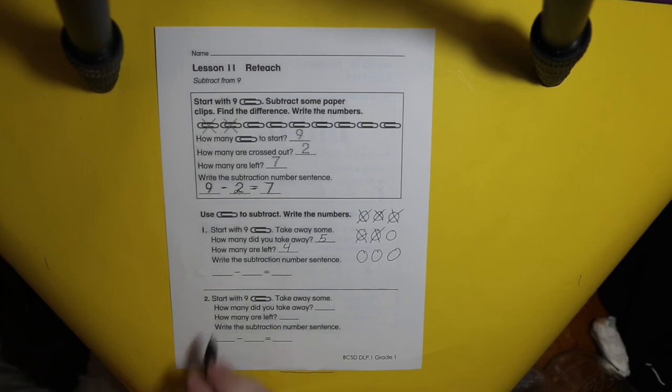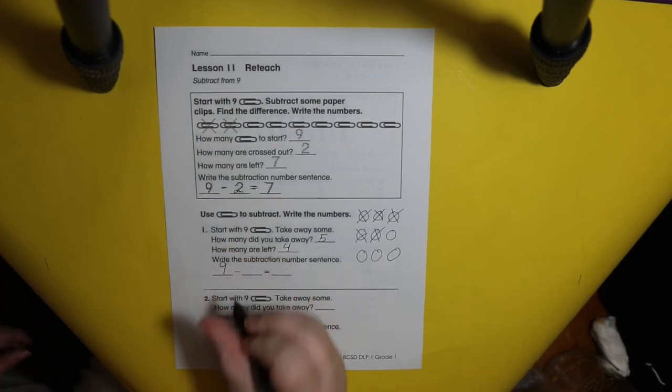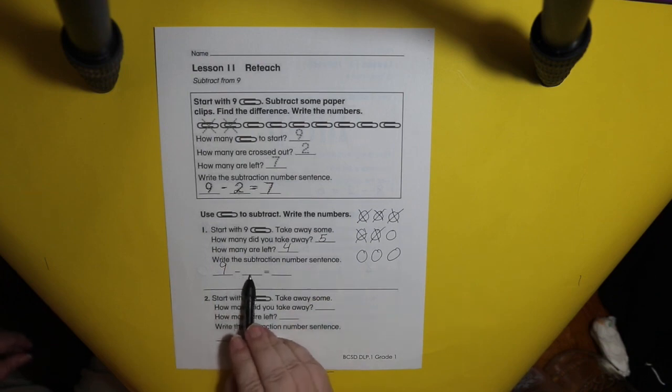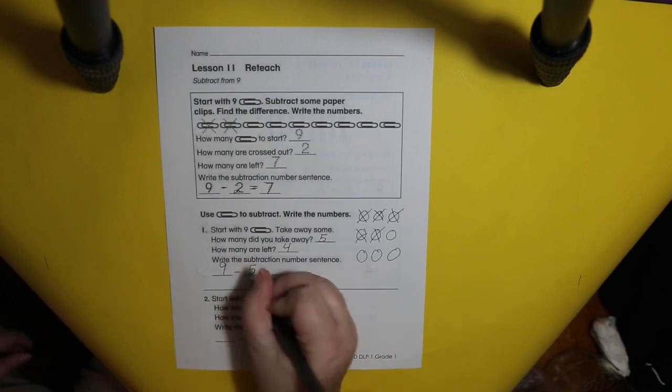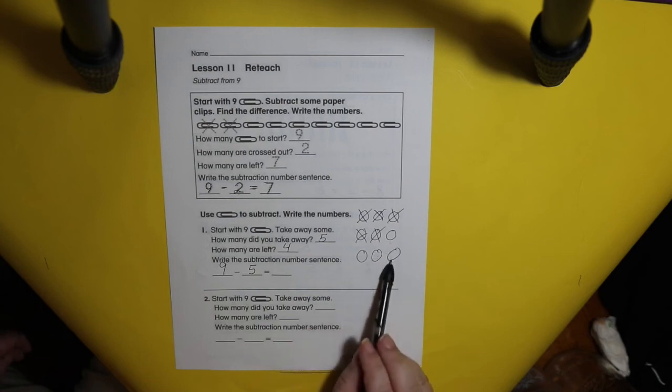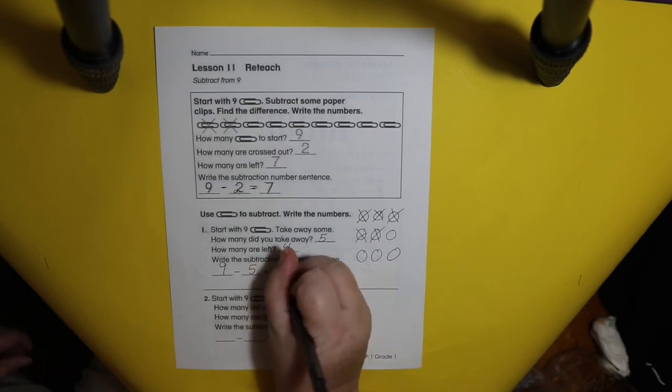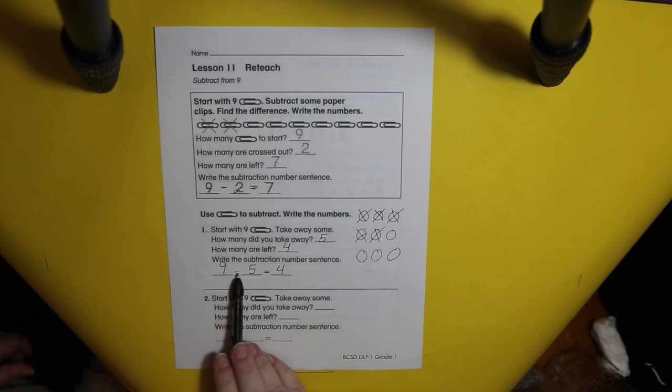Let's write the number sentence, and we're going to do it just like we did on that other page. Start with 9, so we put 9 first. Minus, how many did we take away? 5. How many are left? 1, 2, 3, 4. So let's read the number sentence together. 9 minus 5 equals 4.